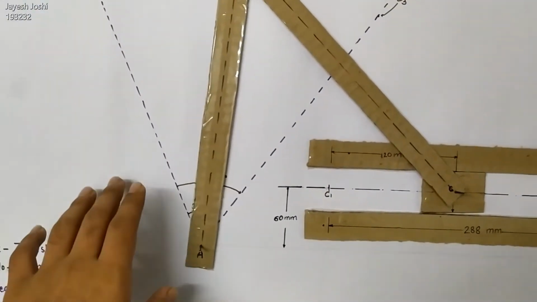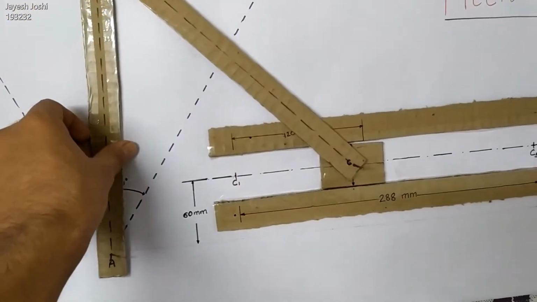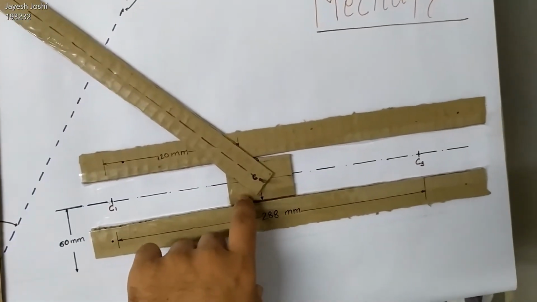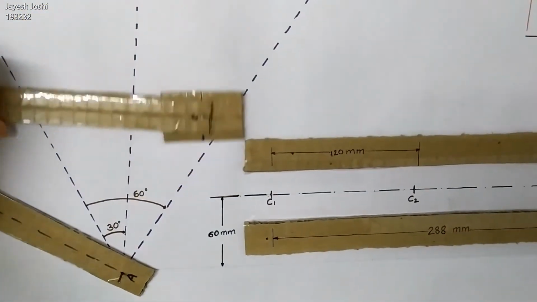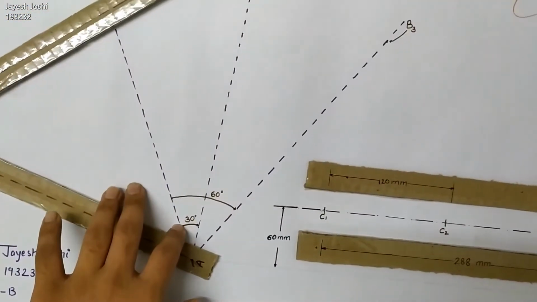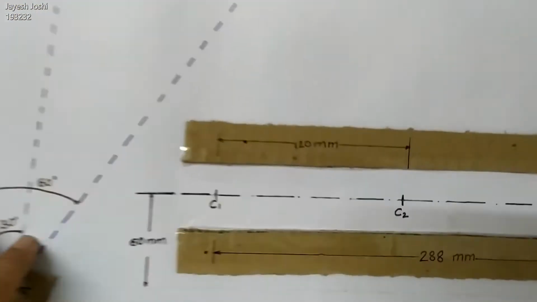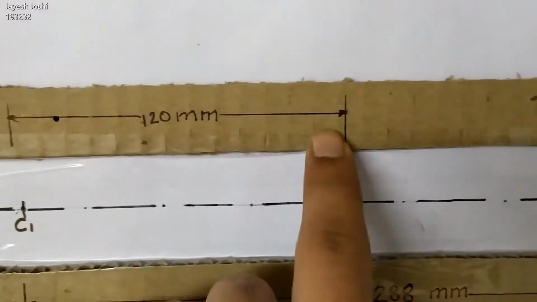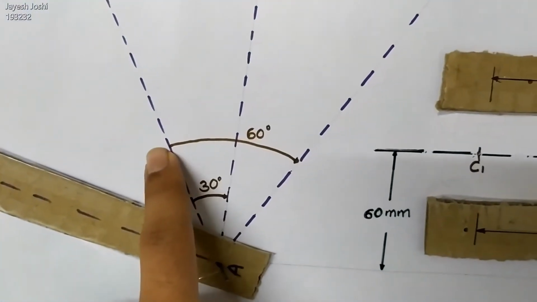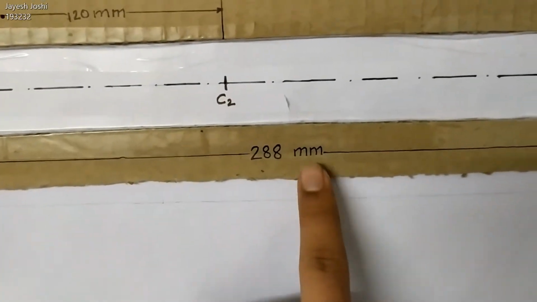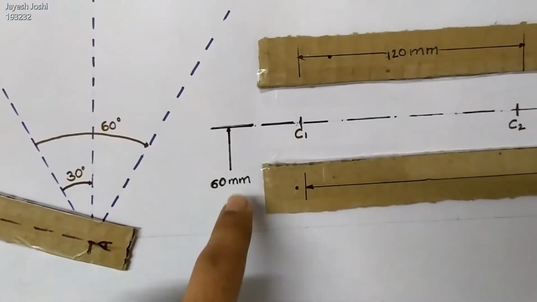Therefore, we are interested in designing a mechanism in which the rotation of a crank by a certain angle gives the required displacement of the slider. In my case, I have taken it as: for 30-degree rotation of the crank from the initial position, the slider reciprocates by 120 mm, and for 60-degree rotation of the crank from its initial position, the slider displaces by 288 mm. Also, the eccentricity required is 60 mm.